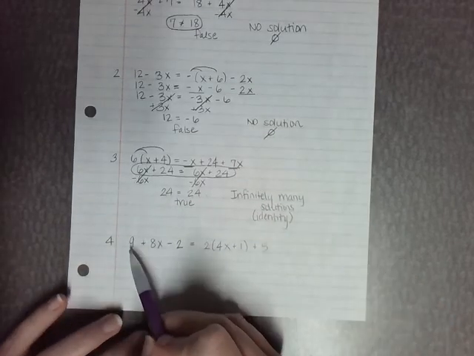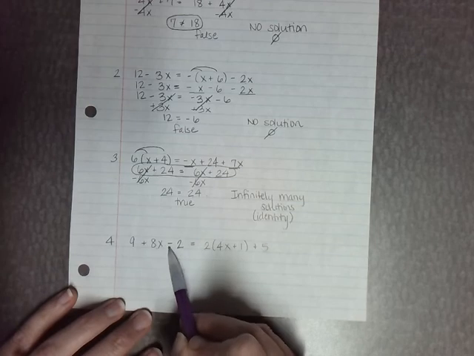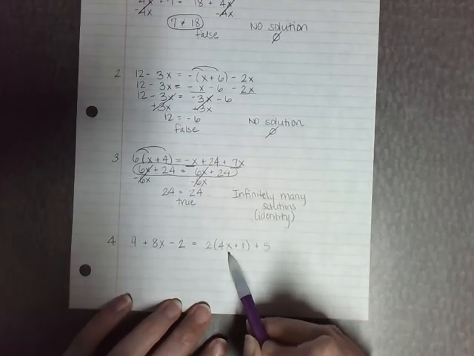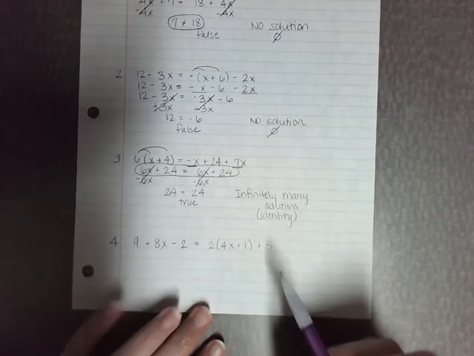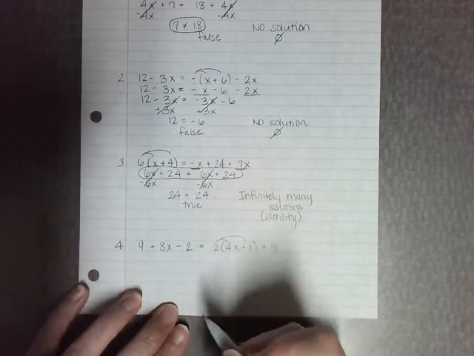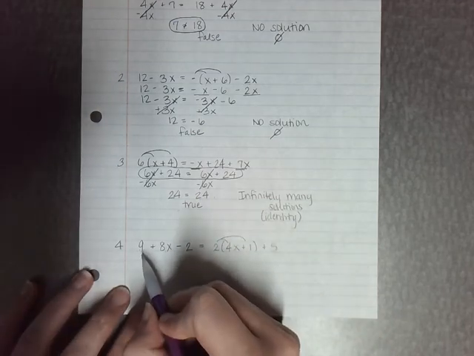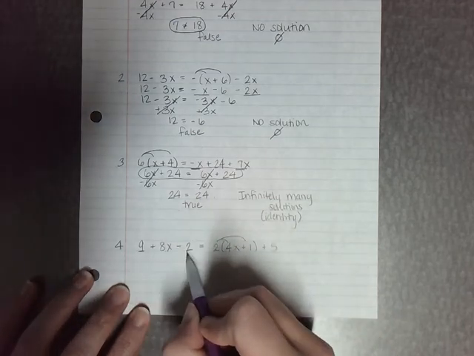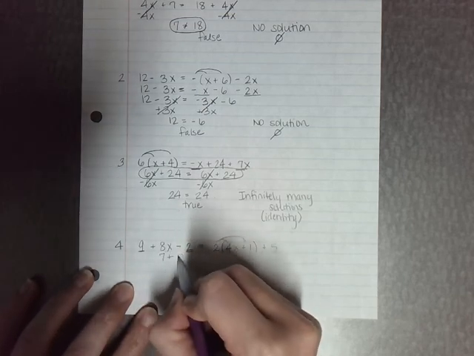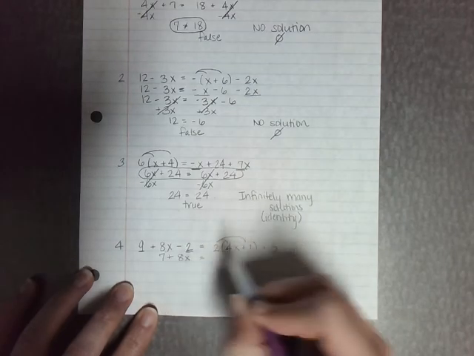Number 4, we have 9 plus 8x minus 2 equals 2 times the quantity 4x plus 1 plus 5. Okay, so I want to go ahead and get rid of these parentheses. I also have some like terms on the left side of the equation. I have a positive 9 and a negative 2 that I can combine to make 7. So I have 7 plus 8x on the left side.